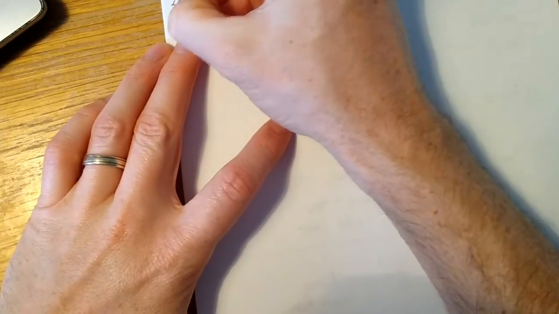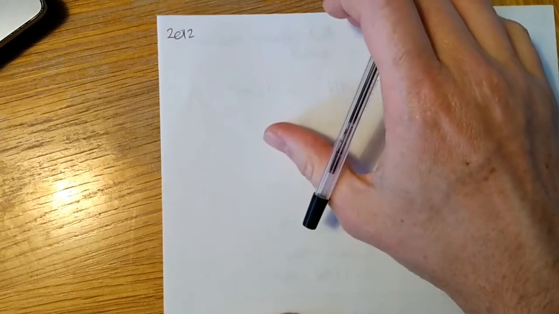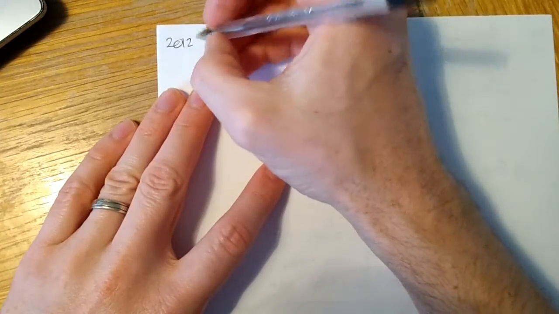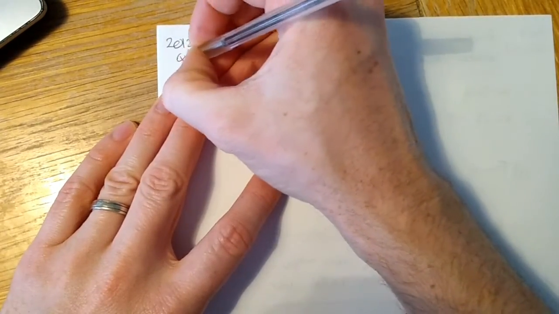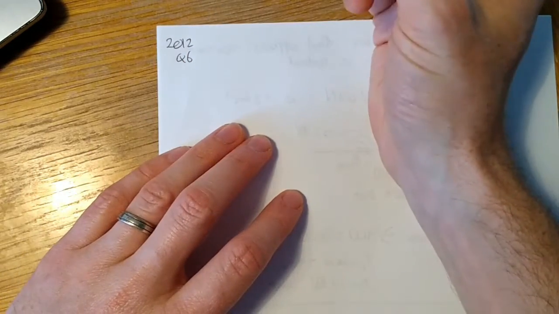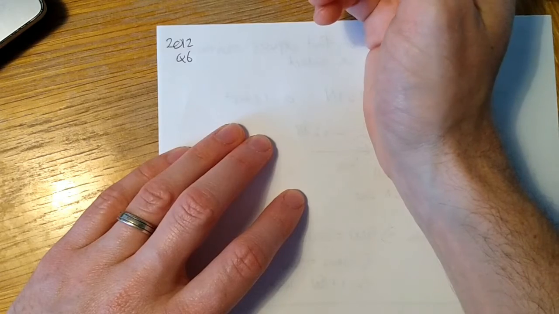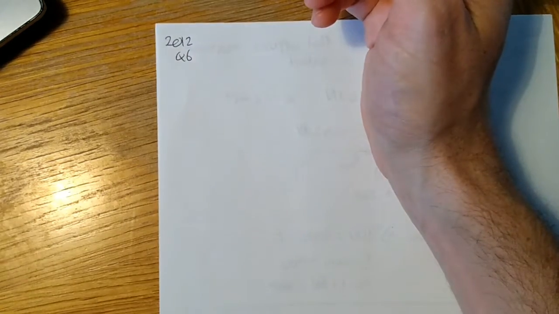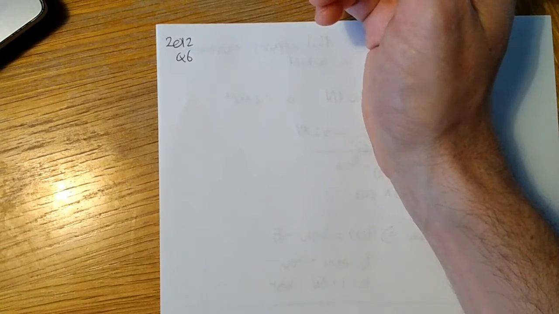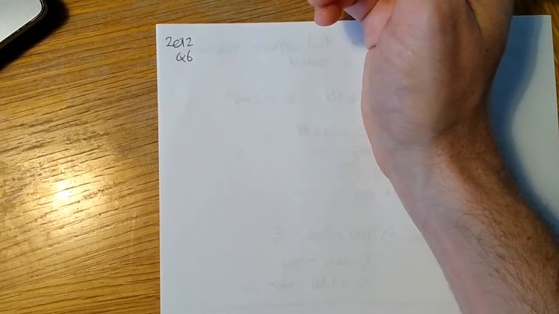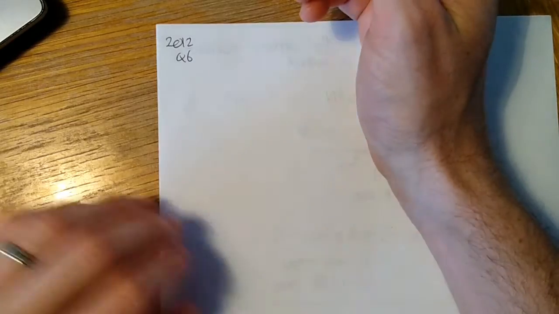Okay, so this is the solution to question 6 of the 2012 Leaving Cert higher level physics paper. Okay, so we have Joe Kittinger jumping out of a hot air balloon, falling back to Earth. He was up at 31 kilometers. There's lots of details in the stuff there. Calculate the acceleration due to gravity at a height of 31 kilometers above the surface of the Earth.